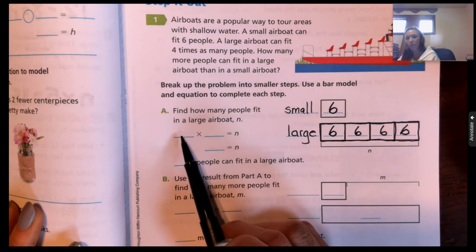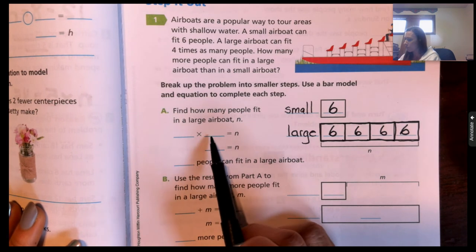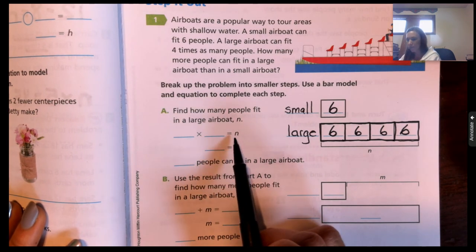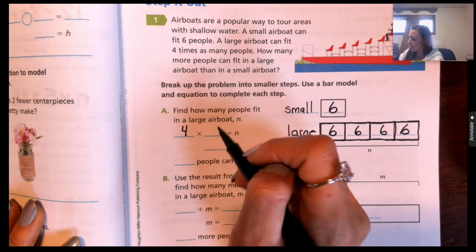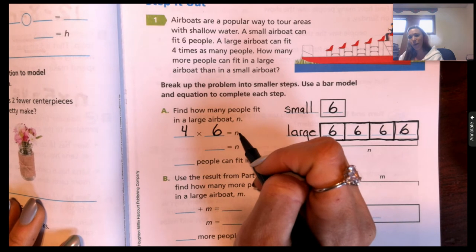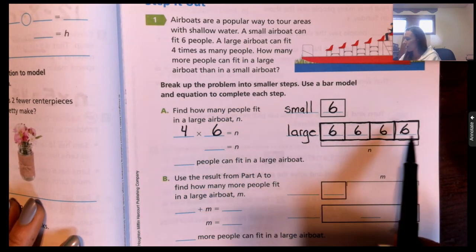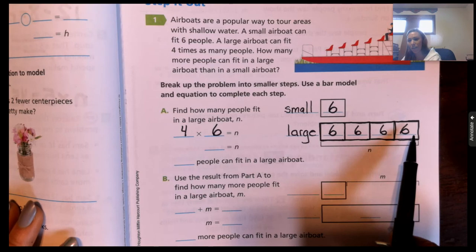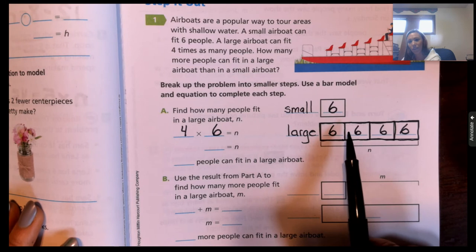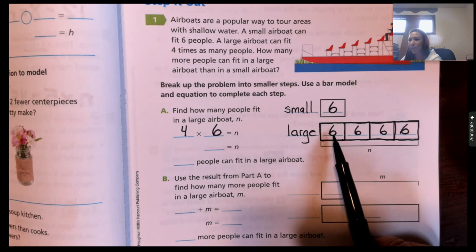And over here, for the sentence, or the equation, I would put in blank times blank equals the unknown. 4 times of 6 will tell us the unknown, or how many were in the large boat. So we're going to try and find out what is 4 times 6. And now we have this here that we can look at to help us. I can use repeated addition. I could count on my fingers if I don't know the multiplication fact for 4 times 6. So I'm going to use repeated addition.